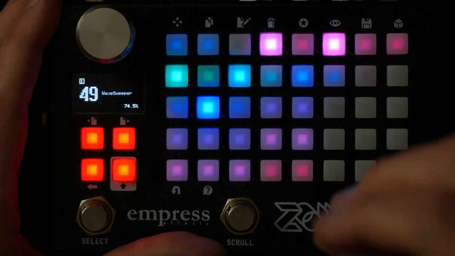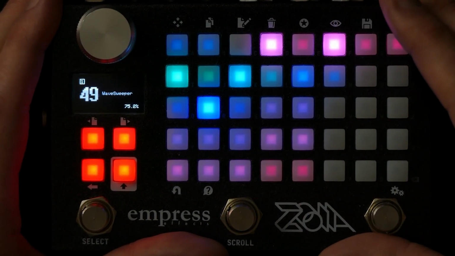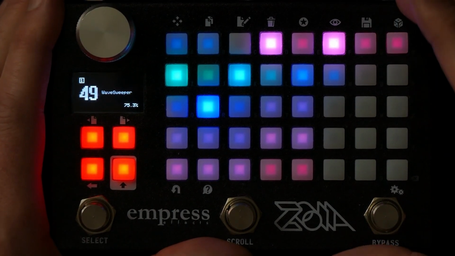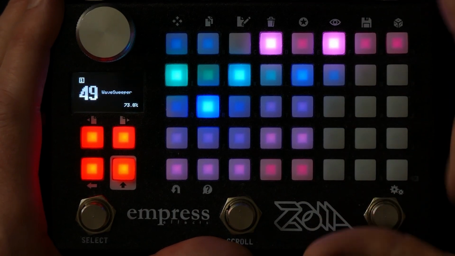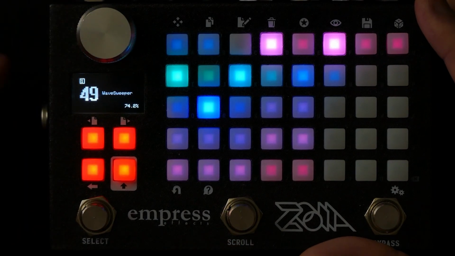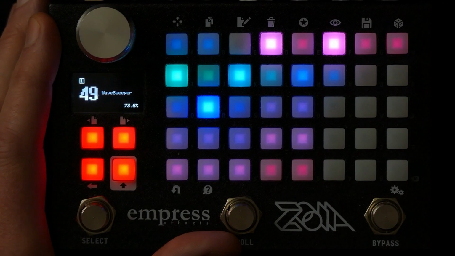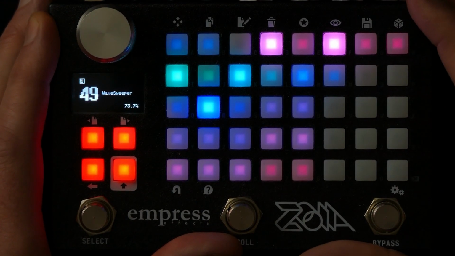And it doesn't sweep between different shapes, which would have been nice. Lots of analog synthesizers, and also wave shaping or wavetable synthesizers, would normally have this kind of feature. But how do you make a sort of quasi wave sweep on the Zoia?